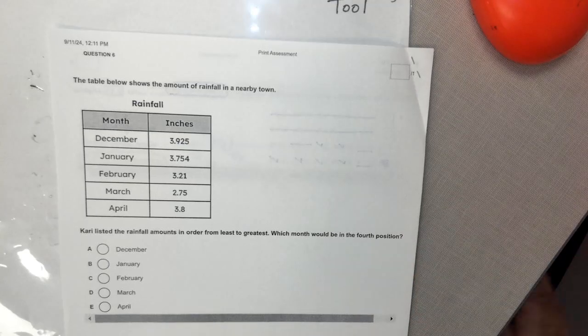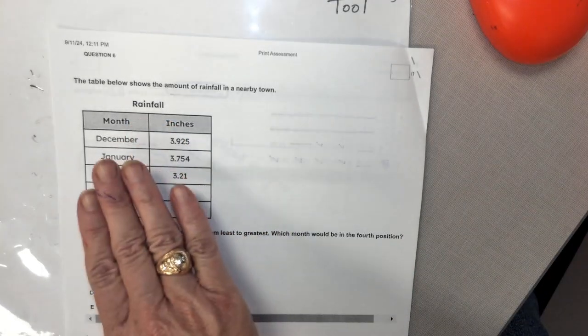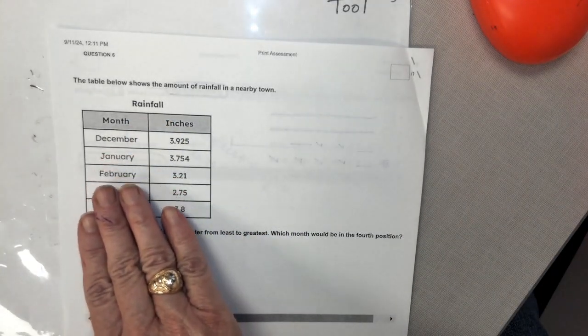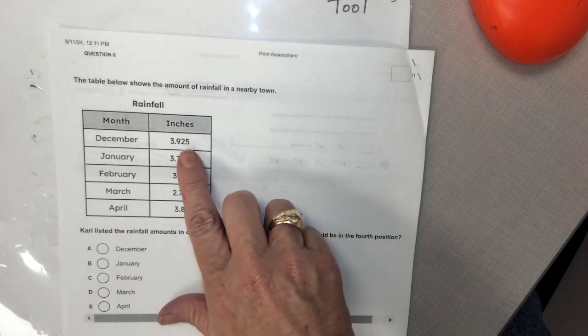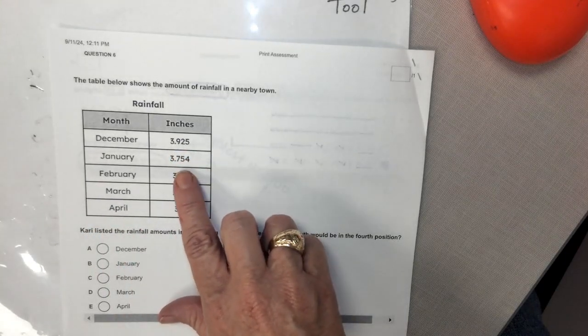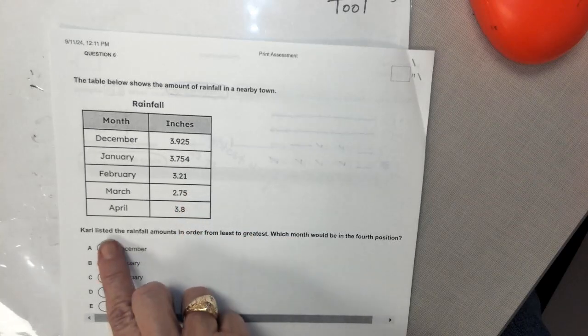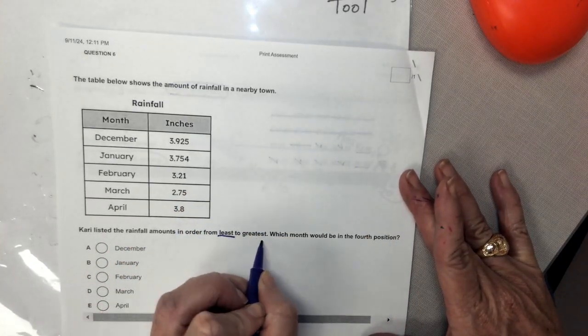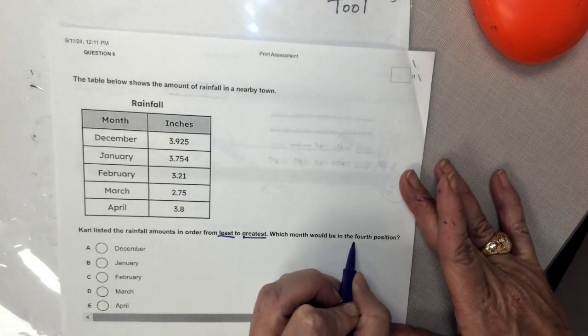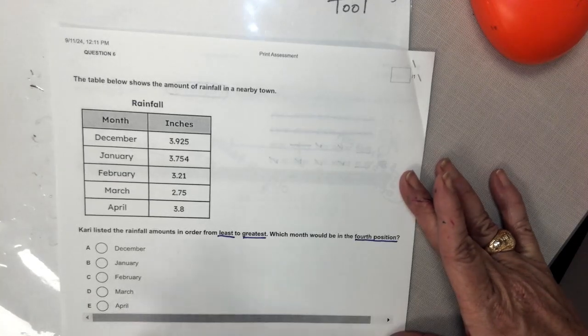Problem number 6 says that we have the rainfall, we have the December, January, February, March, April months, and the inches recorded in decimal form. And so it says Kara listed the rainfall amounts from least to greatest. Which month would be in the 4th position?